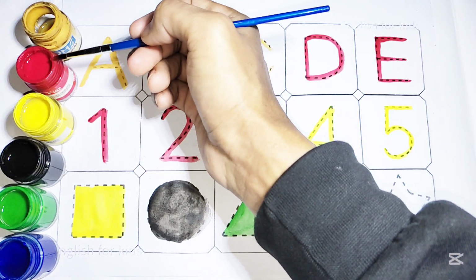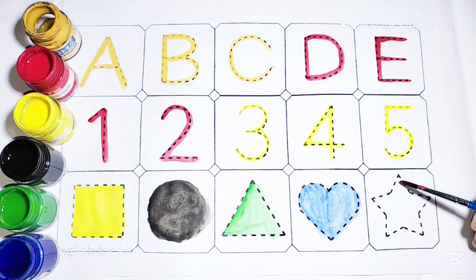We again use red color and draw the shape of star.